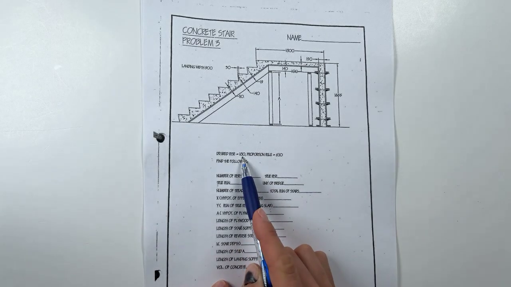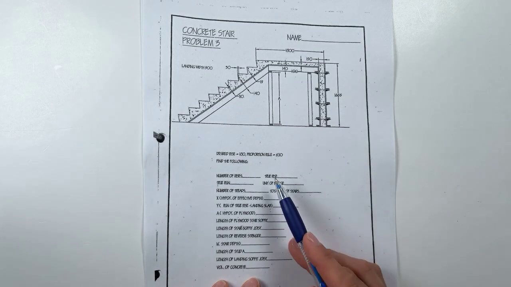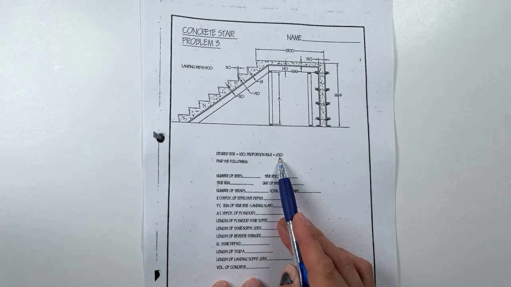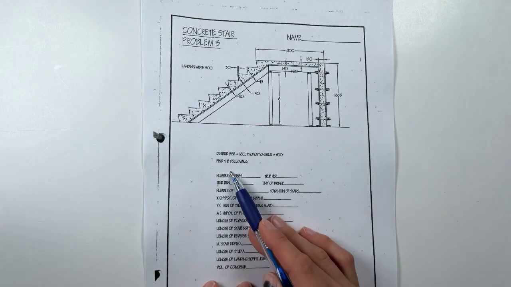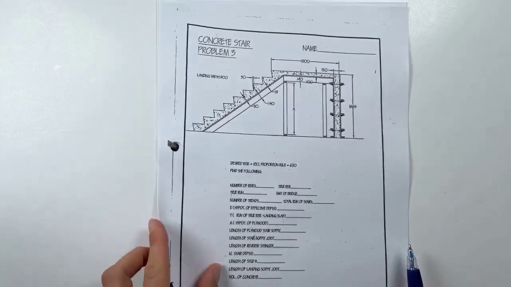So the landing width always means that the stair width is the same. We have a desired rise of 180. We'll use the total rise, the 1665, to figure that out. We're using the proportional rule of 630, and we'll get there in just a moment. And then we have a bunch of things to find. Let's get started.